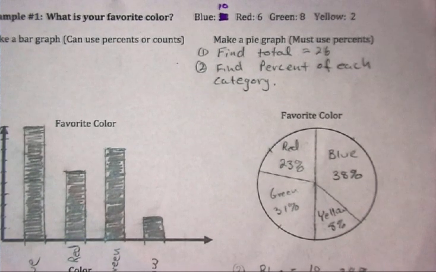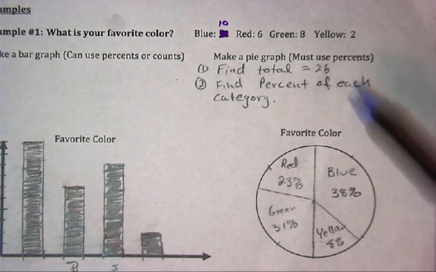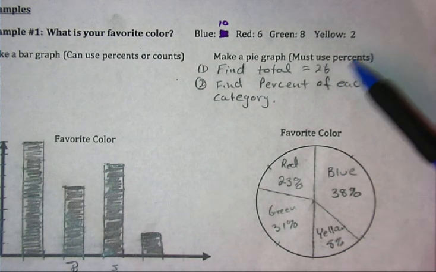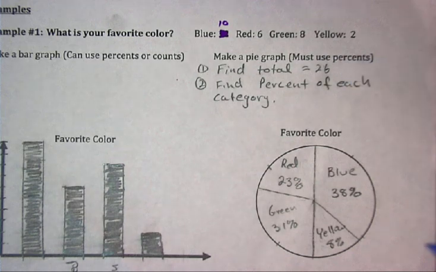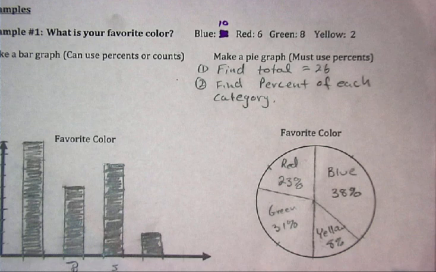When we're trying to find a circle graph or a pie graph, that's a little bit more complicated. We're going to start off by finding, first of all, the total number of respondents to the survey. In this case, it's 26. So we get that by adding 10, 6, 8, and 2.